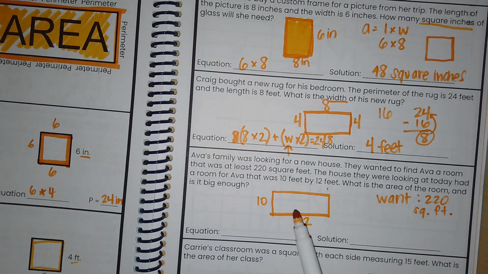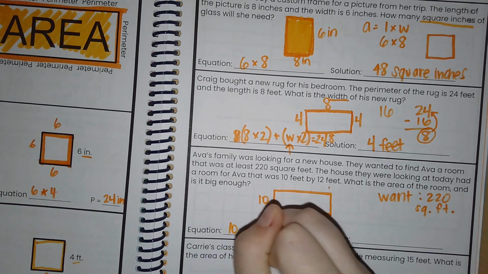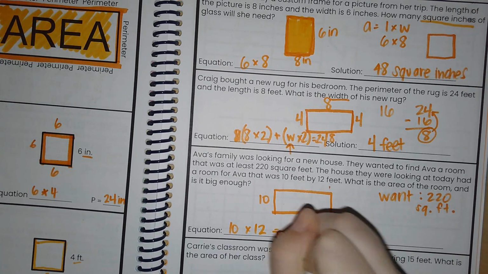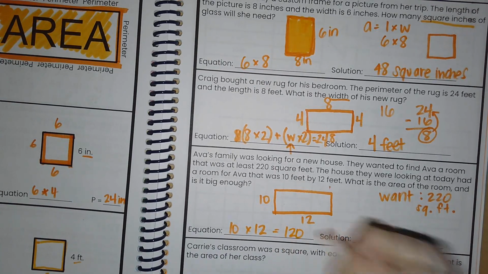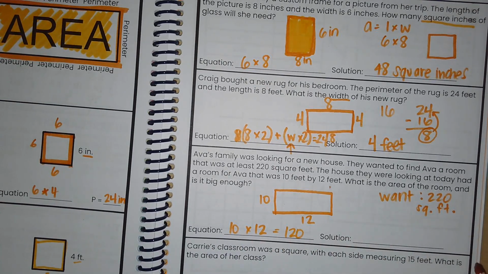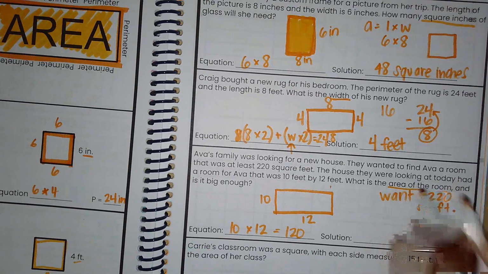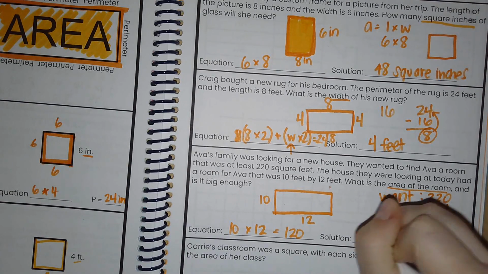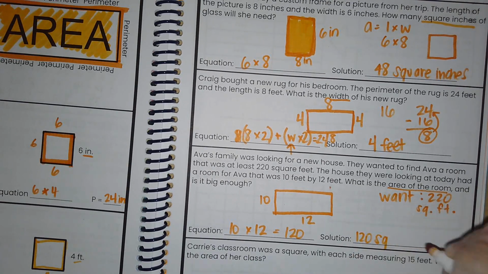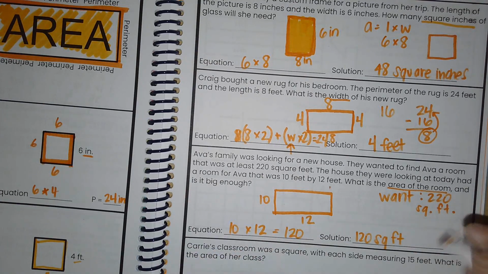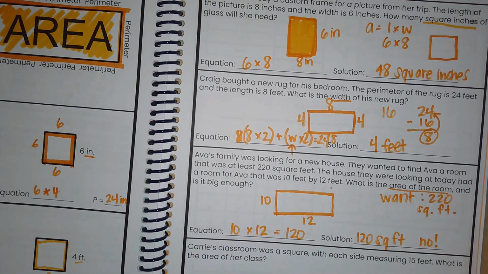If we find the area, we have to do 10 times 12, and that's going to give us 120, because I know 10 times 12, I just add the 0. So our solution is, the area of the room is 120 square feet. And then the question is, is it big enough? And the answer is no, because they wanted 220.